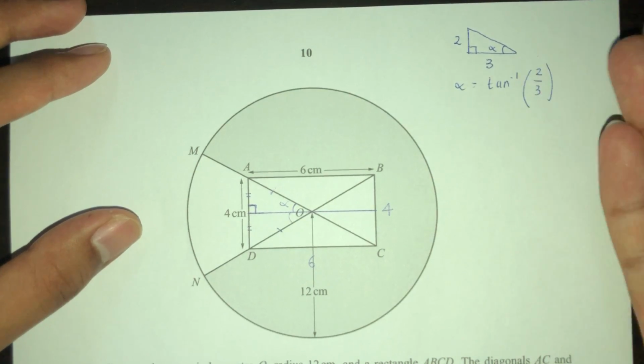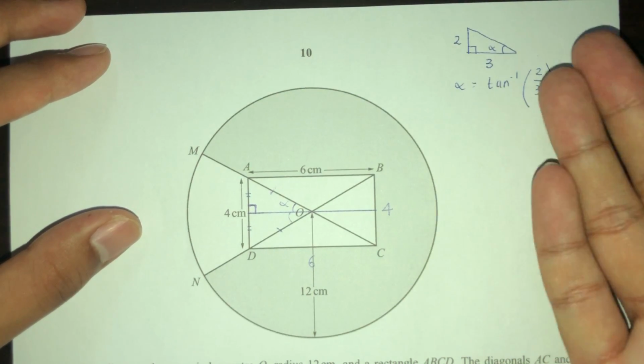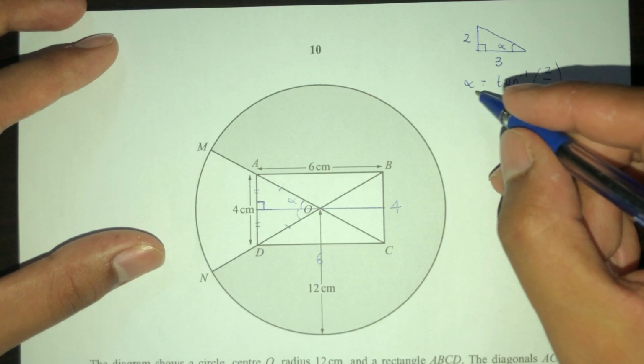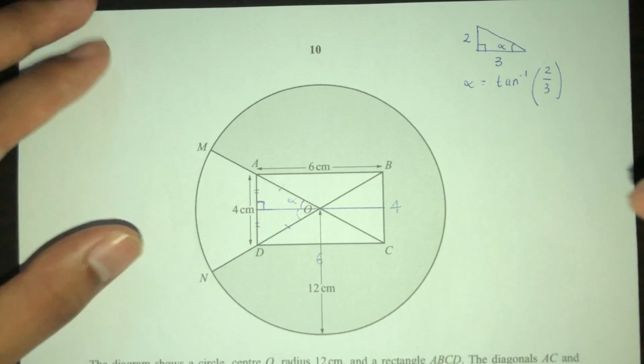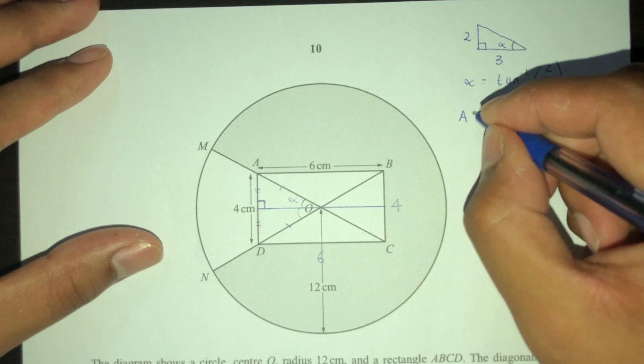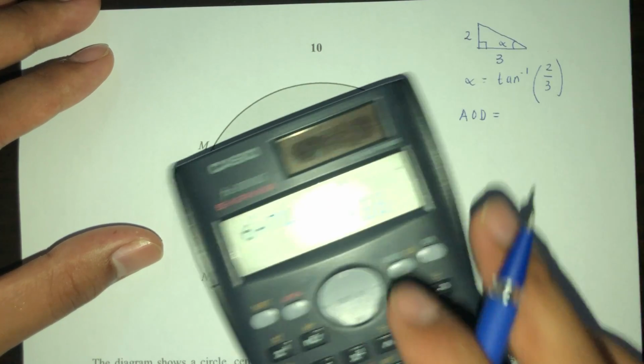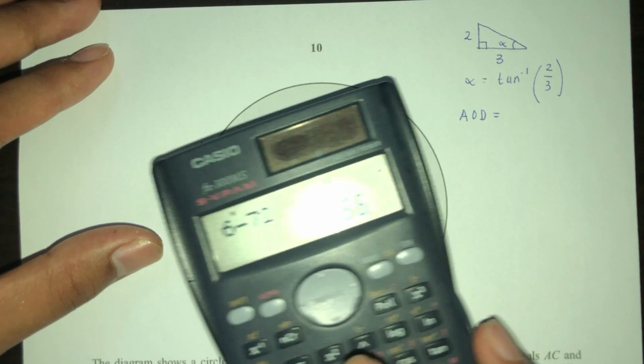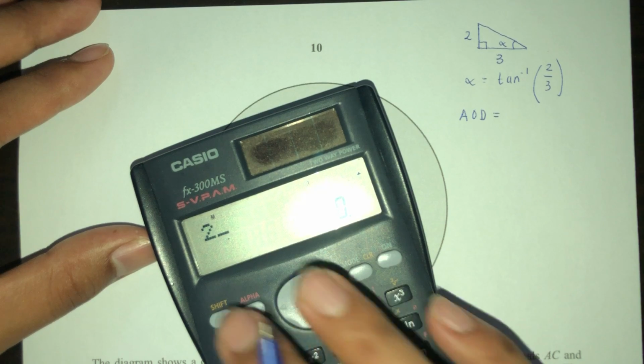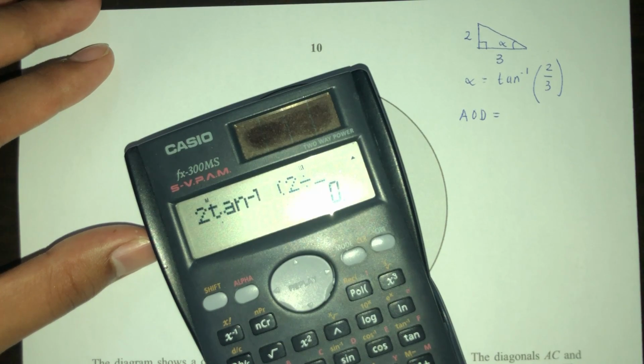In this case, it will be clearly tan because we have the opposite side and the adjacent side. Now alpha is this, but we don't care about alpha here. We're trying to find the value of AOD, which is this big one, which is 2 times alpha. So here we have to use radians, so 2 tan inverse of 2 divided by 3.